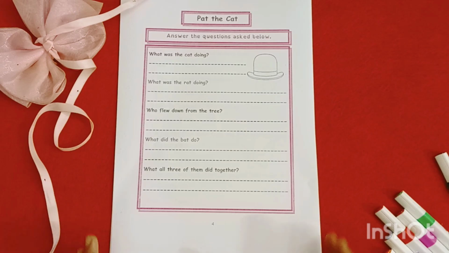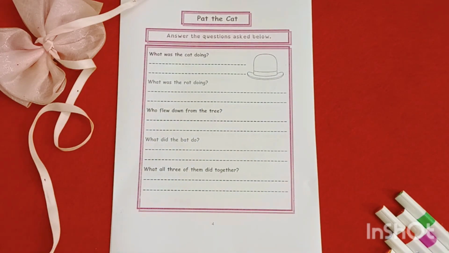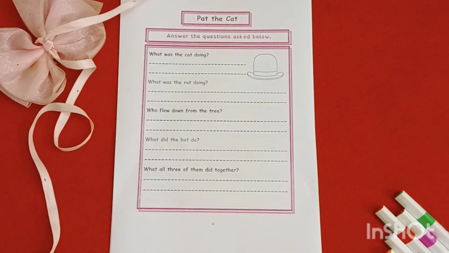Now, these are the questions related to the story we just read. So the first question is, what was the cat doing? Can you tell what was the cat doing? The cat was sitting on a mat. What was the rat doing? Well, the rat was playing with a shiny hat.